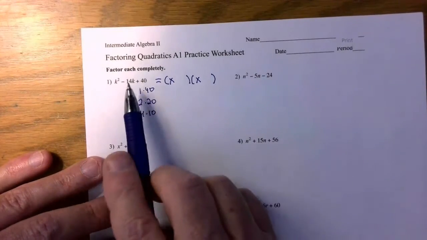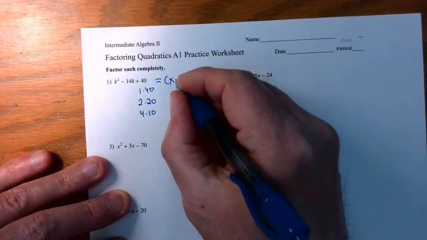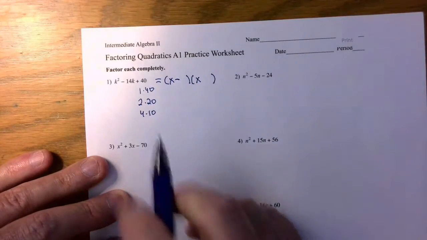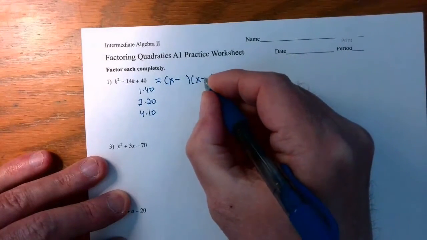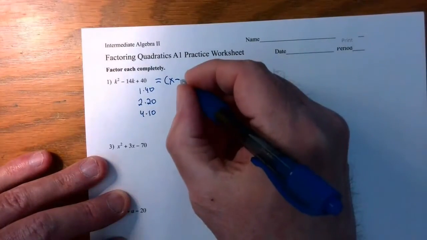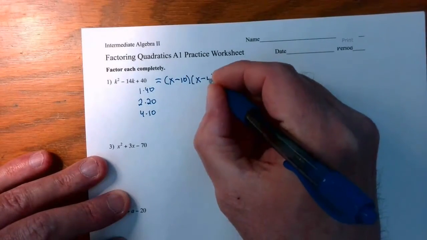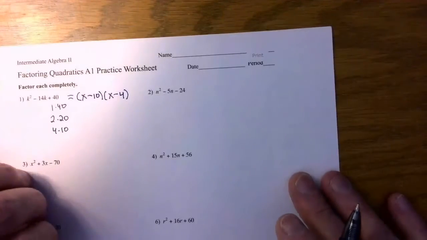The first thing I do, in front of the 14, that negative, I just put that right here every time. And that tells me the signs are the same. So they're both negative. So go ahead and put 10 and 4 in there. I put the big one first. That's it. We're done. Let's do the next one.